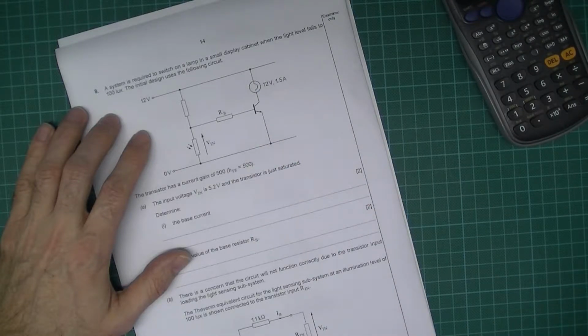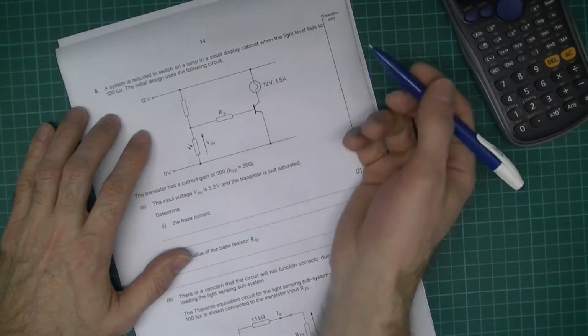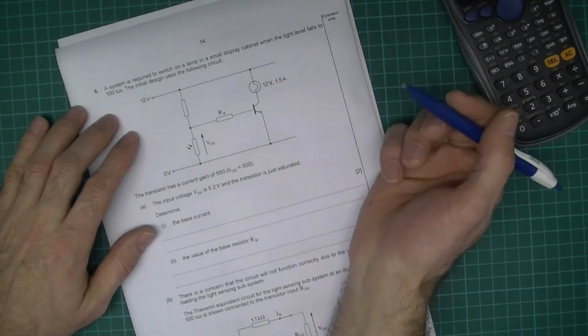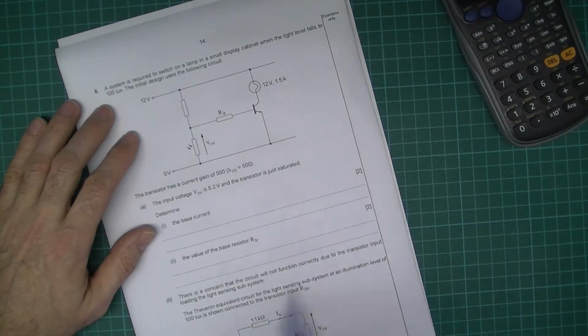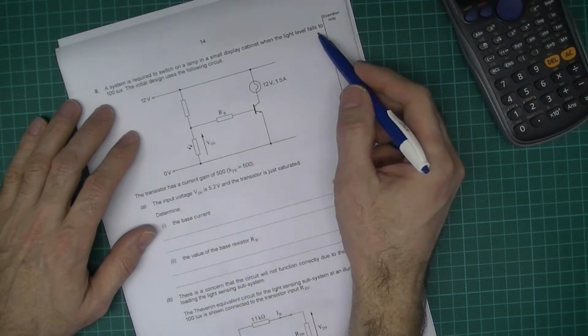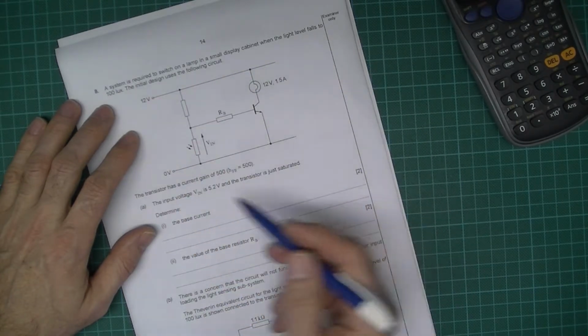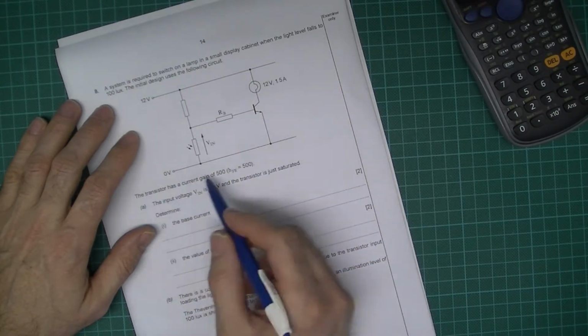Okay, as promised, here's a video just to debrief this exam question. We attempted it earlier today. It gives you a little bit of background to the circuit, and here's the meat of the question.